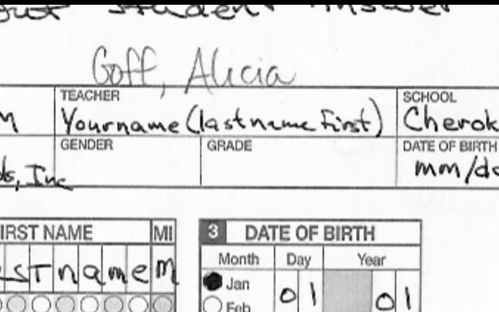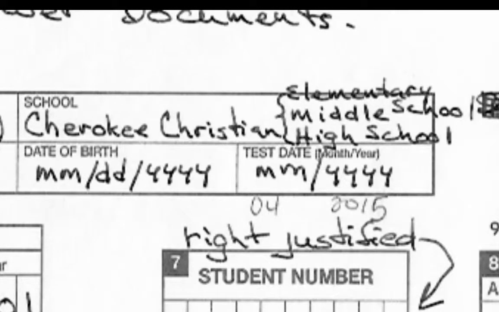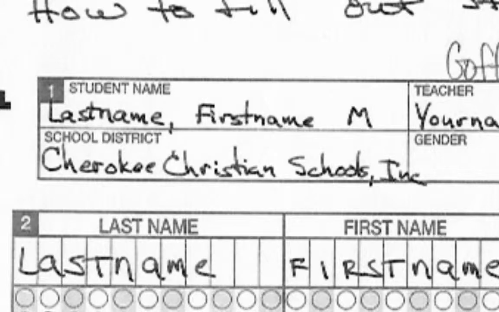For grades 7 and 8, do the homeroom teacher's name. This is going to be the person who is administering the test, so the homeroom teacher. For the school, you have Cherokee Christian Elementary, Cherokee Christian Middle School, or Cherokee Christian Homeschool. Okay, there's not enough space, so it's just Cherokee Christian Elementary, Cherokee Christian Middle School, or Cherokee Christian Homeschool. For the school district, Cherokee Christian Schools, comma, Inc.